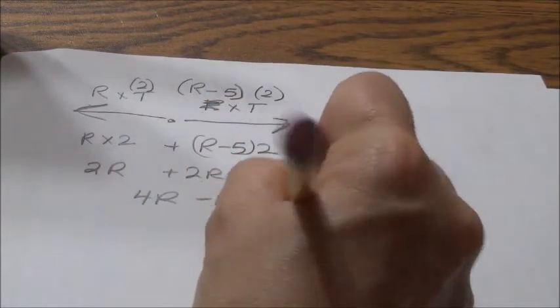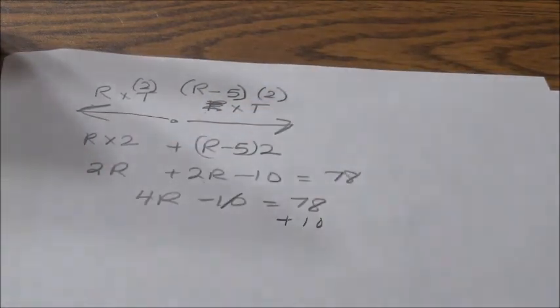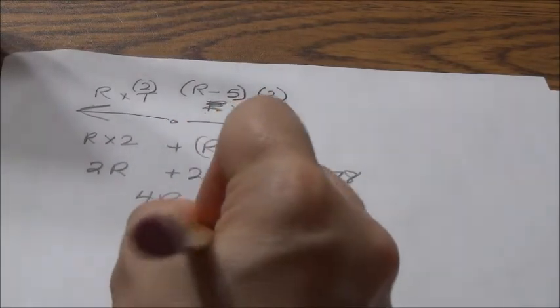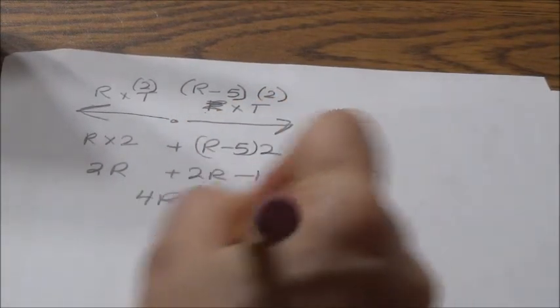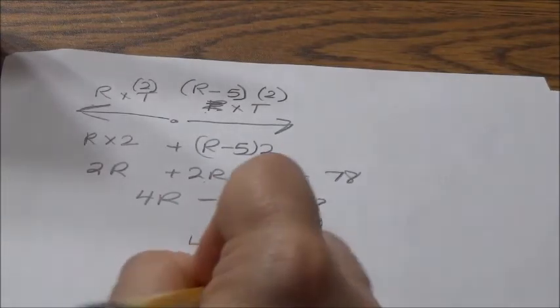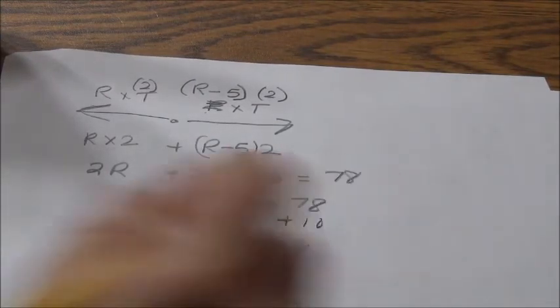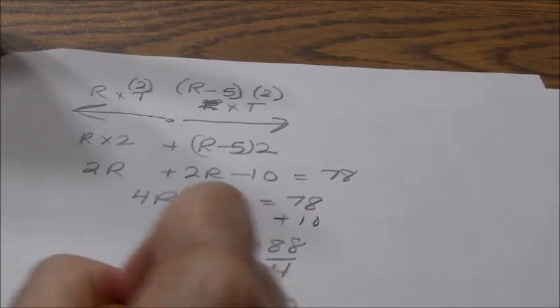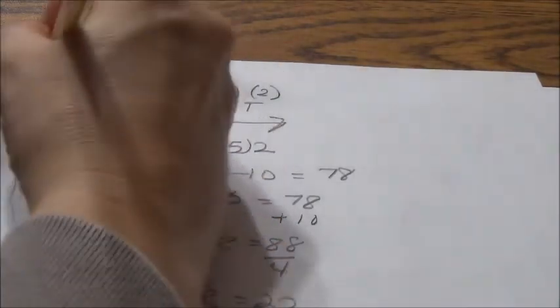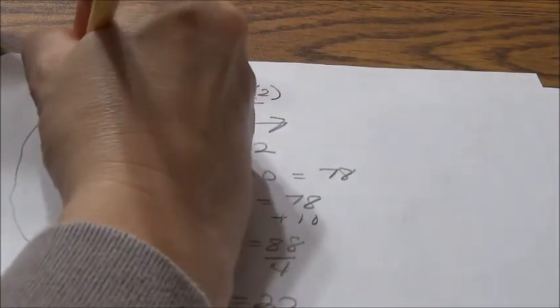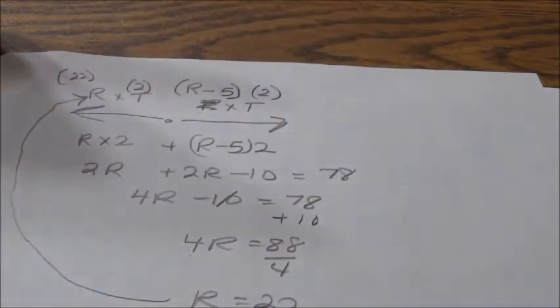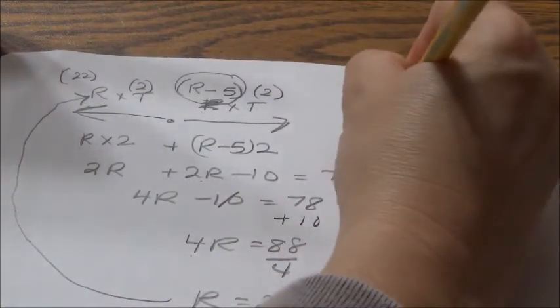I'm going to add my 10. This time I've got to add to move that over. So 4R equals 88. And when I divide by 4, R is going to equal 22. That again is the rate of the first one. That one went 22. To find the rate of the second one, I know its overall rate was R minus 5.